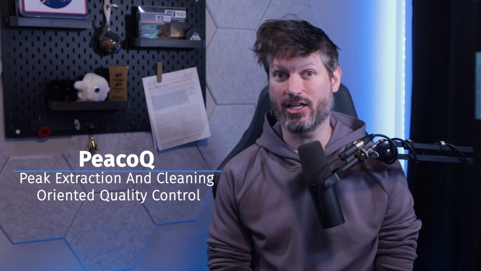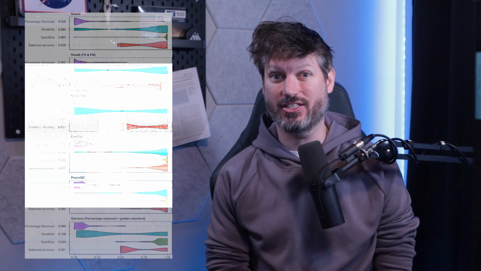There are a few really cool automated tools for cleaning up your flow data. You might have heard of a few: FlowAI, FlowClean, FlowCut. But I'm going to be showing you one of my faves, PeacoQC, or Peak Extraction and Cleaning Oriented Quality Control. I like it because it scales really well when you have a large experiment with lots of FCS files. It also has a high median balanced accuracy and works on CyTOF and spectral data, not just traditional flow.